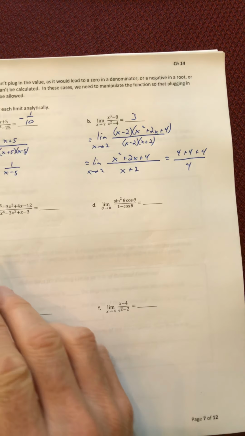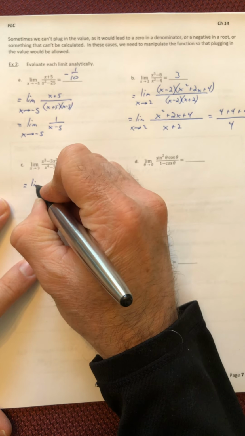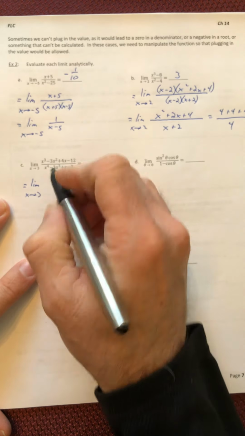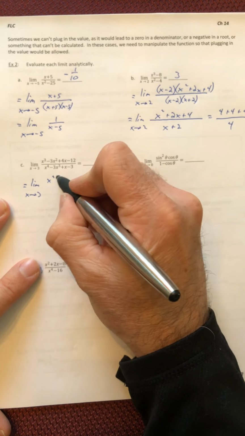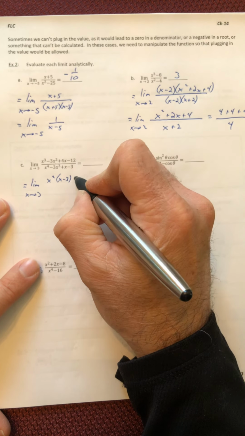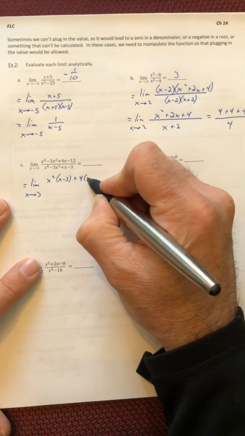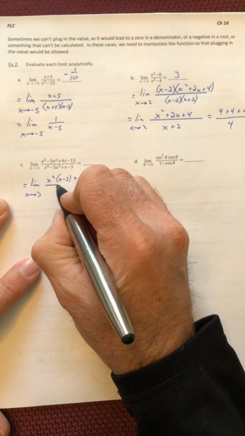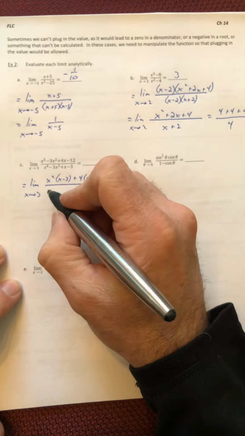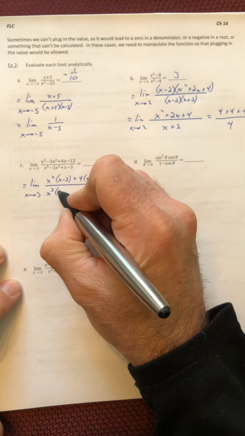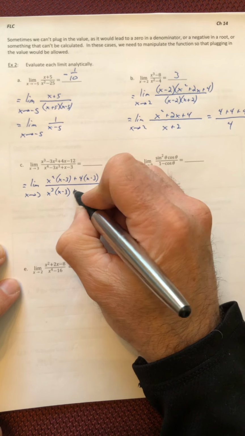So for C, we're going to want to factor this one too, but we got to factor it by grouping. So we'll group the first two terms together, so pull off your x squared. Second two terms, pull off a 4. And then we're going to group the denominator as well. So in the first two terms, pull off x to the third. And in the back two terms, the only thing you can pull off of those is a 1.